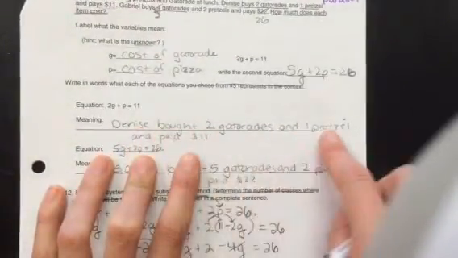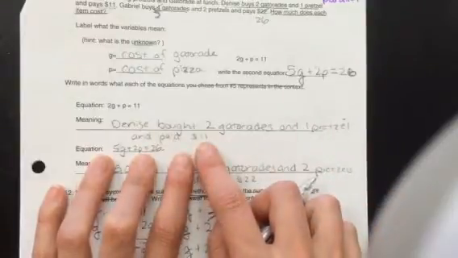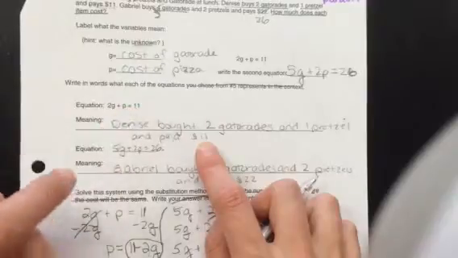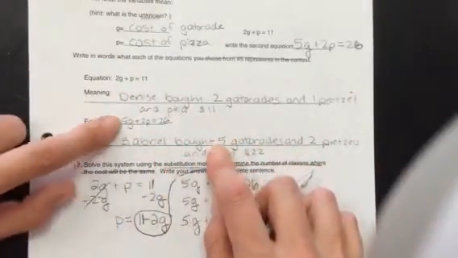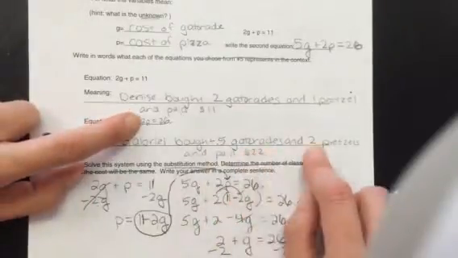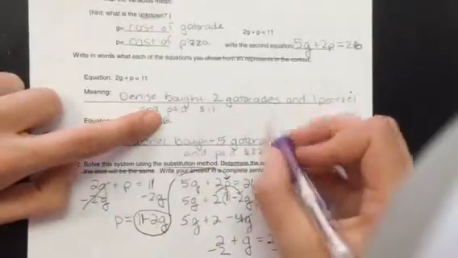So that first equation came from that sentence. Denise bought 2 Gatorades and 1 pretzel and paid 11. There's a 2G, 1P for 1 pretzel, and pays 11. The second equation comes from this. Gabriel bought 5 Gatorades, so 5G, and 2 pretzels, 2P, and paid $26.